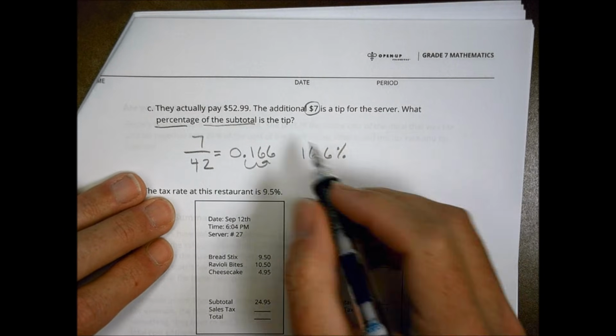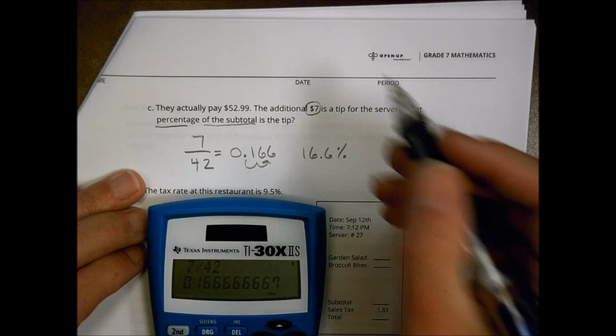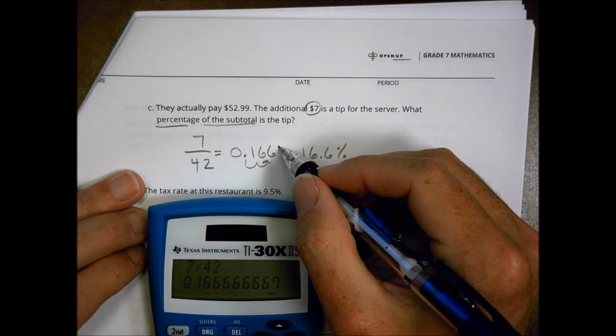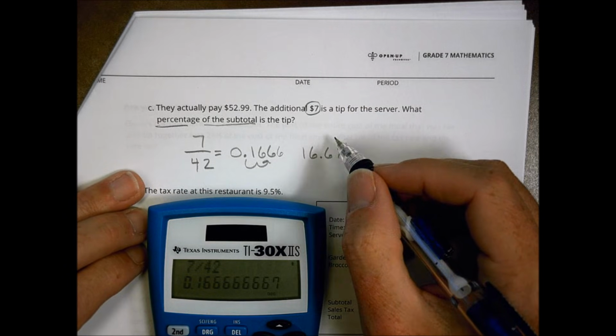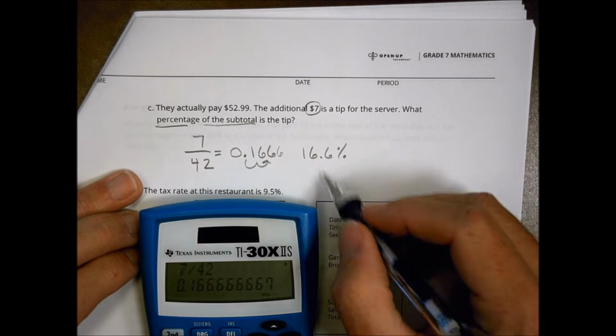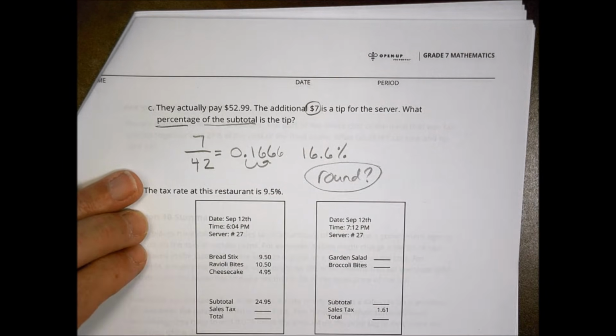I probably could. All right, if I do the calculator part, I have 7 divided by 42, and it goes on forever. So this one here, knowing that it goes on forever, I probably could round that and make that 16.7, right? So it depends on, do I round, do I not round? That's a good question, right? It's always a good question, but it gets you pretty close there.